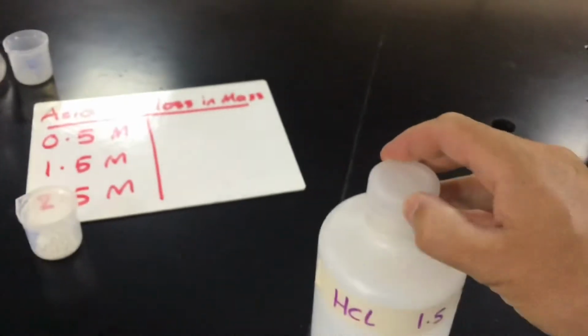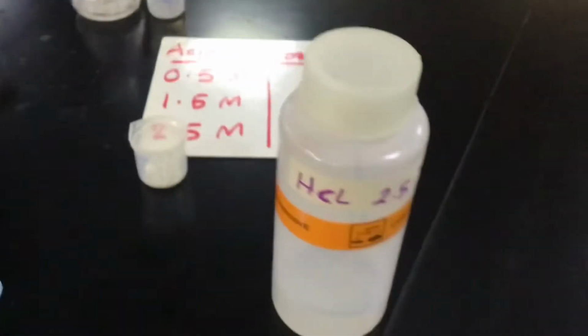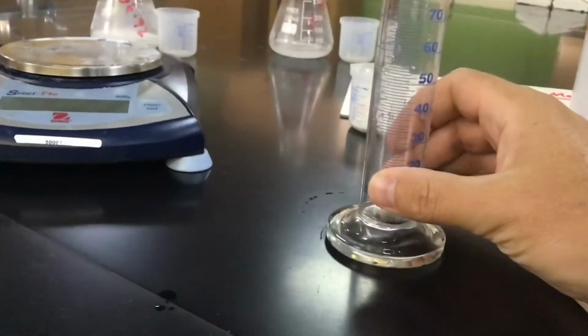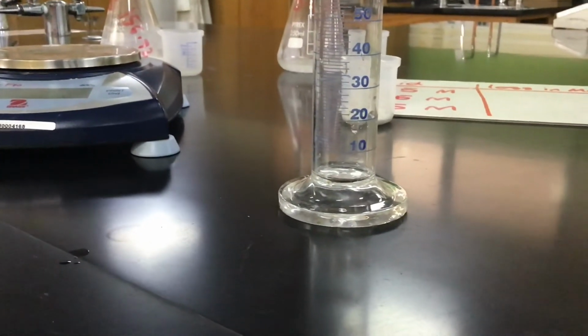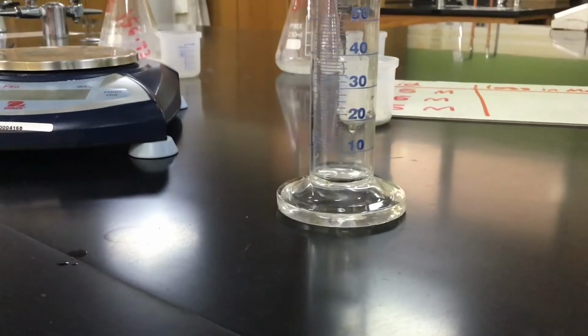The last one will be 2.5 molar. So we need 30 ml of that. A little bit more care over this one because this 2.5 molar is a good strength, very worthy of care and attention.